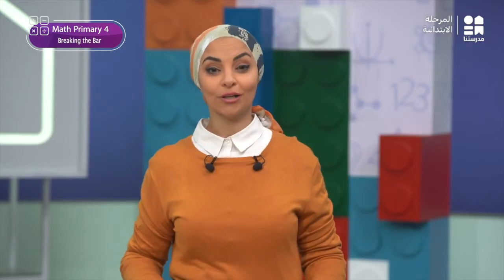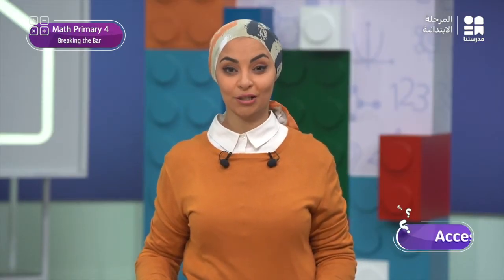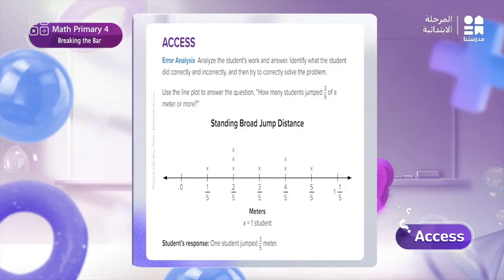تعالوا أول حاجة نروح نشوف access part on page 123 in your school book. Let's see it all together.